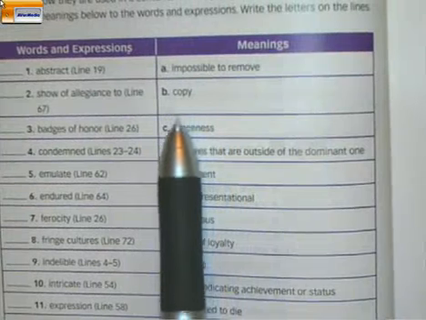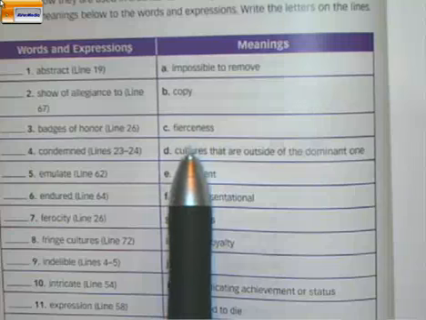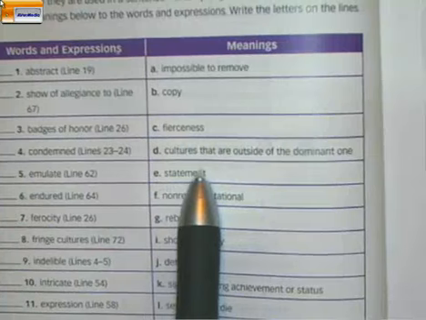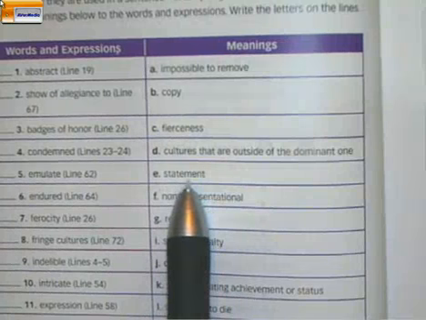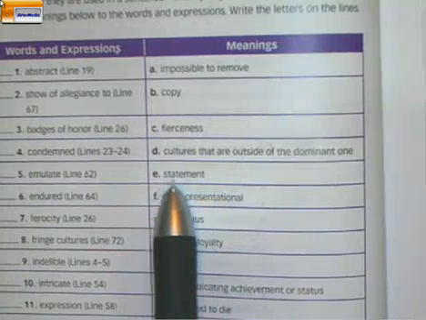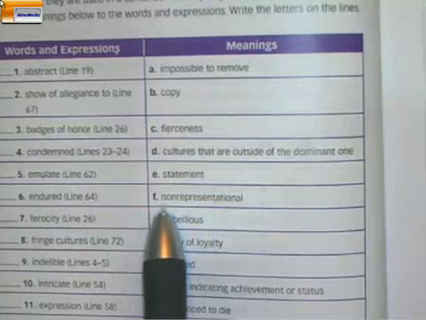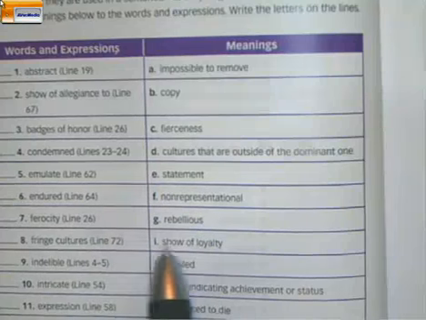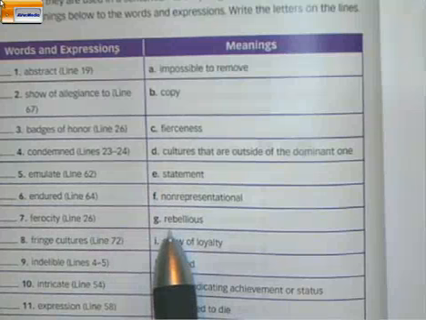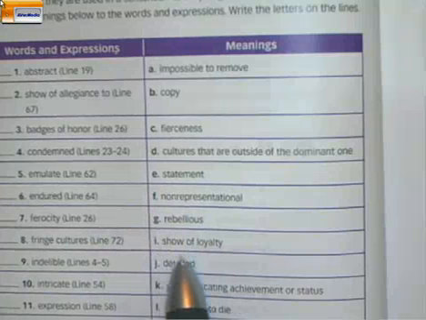It can't be copy. Fierceness, well, cultures, that's not a good choice as well. What about statement? Well, that could be a choice. What about non-representational? Now that is something we should pay attention to. What about rebellious? What about show of loyalty? What about detailed?